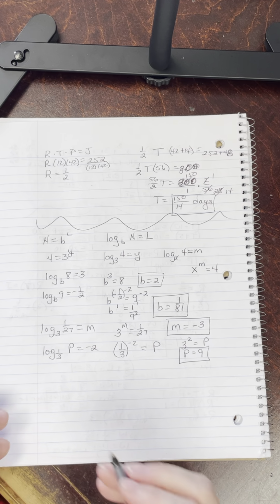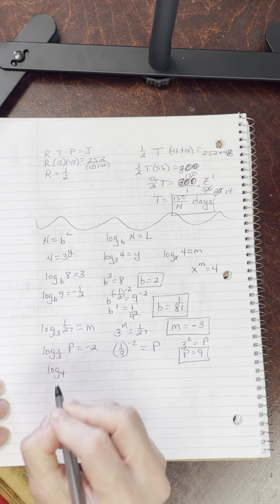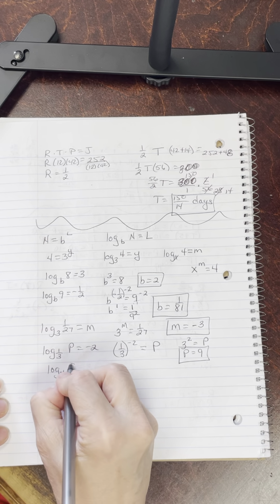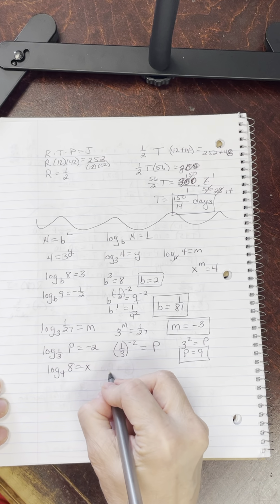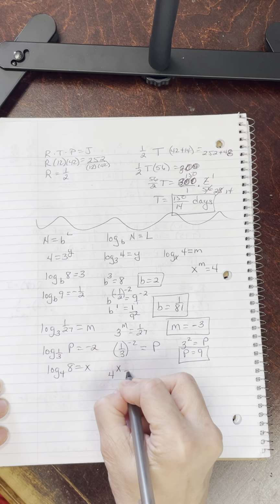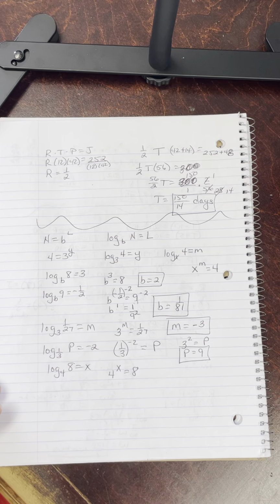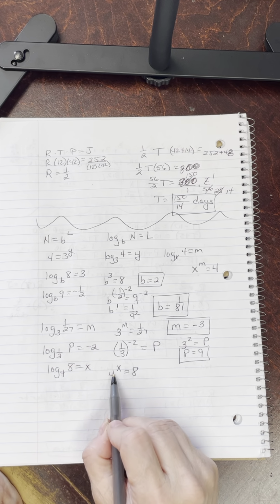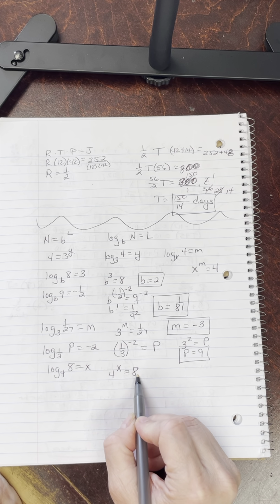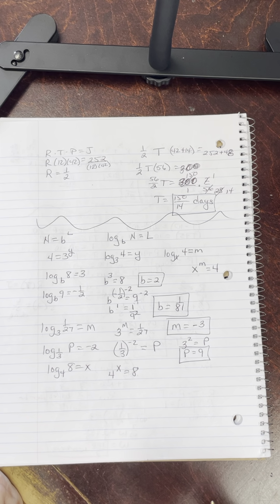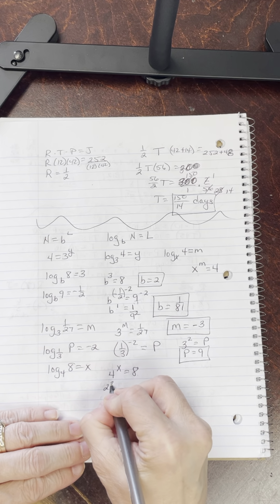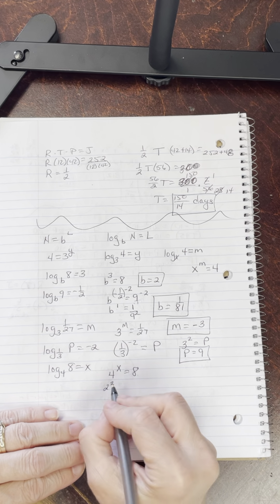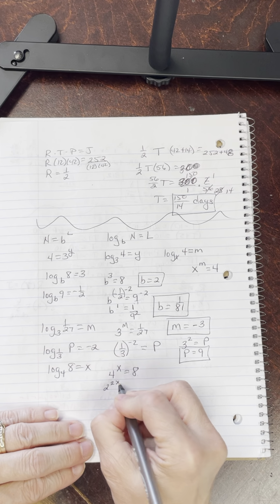Example 7, log base 4 of 8 equals x. Rearrange. 4 is the base, exponent is x, and it equals 8. Now this one is a little touch different because 4 to a certain power does not give me 8. So I need another way to think my way through this. Can I change it to have the same base? Oh, 2, yes, because 2 squared is 4, and that has another exponent of x.